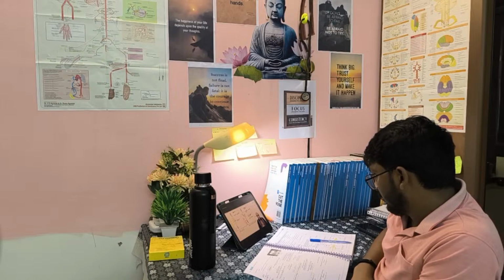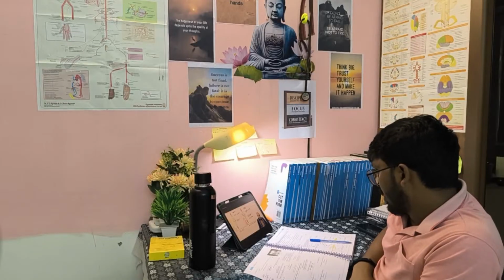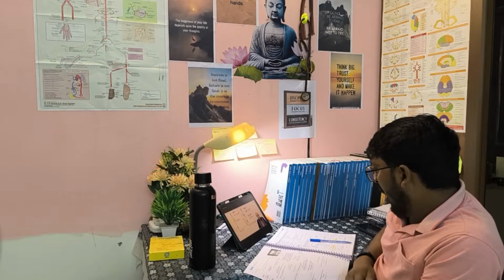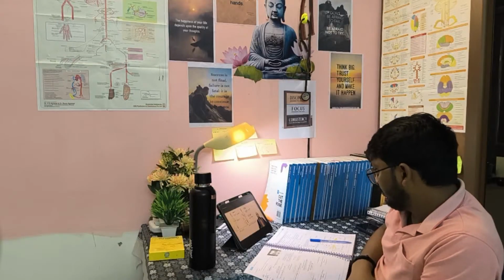So what is accommodation? An increase in the power of the lens due to relaxation of zonules and contraction of ciliary muscle, which leads to focus at a near object. I hope we understand what is accommodation in simple terms. Yes? If you still don't understand it, then I will tell you how I have learned it.